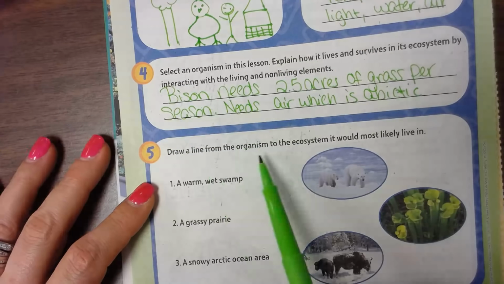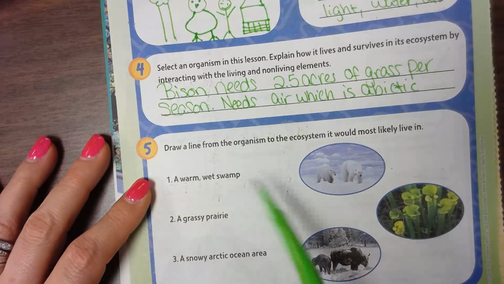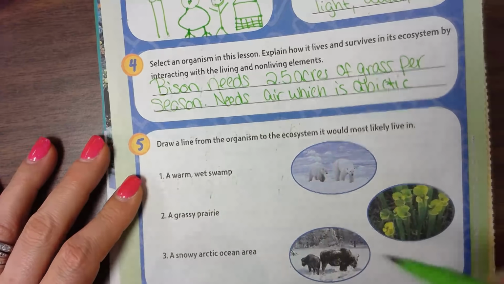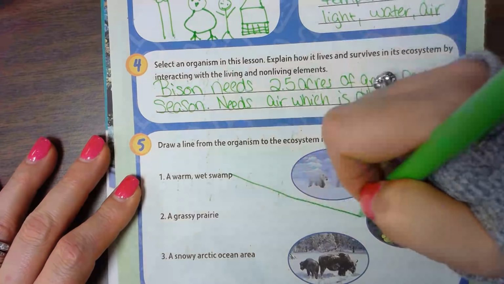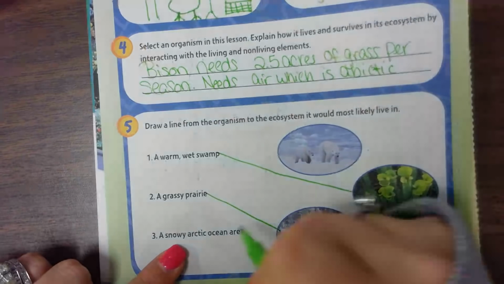All right, draw a line from the organism to the ecosystem it would most likely live in. A warm, wet swamp. A grassy prairie. A snowy Arctic Ocean area.